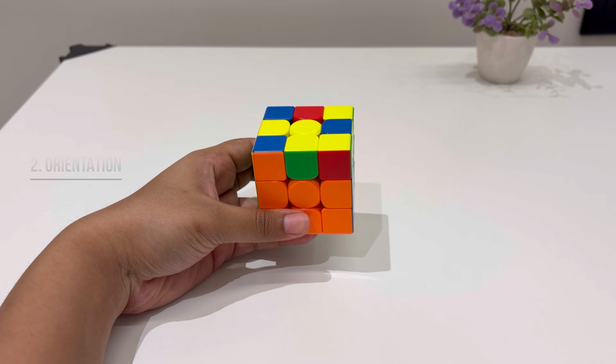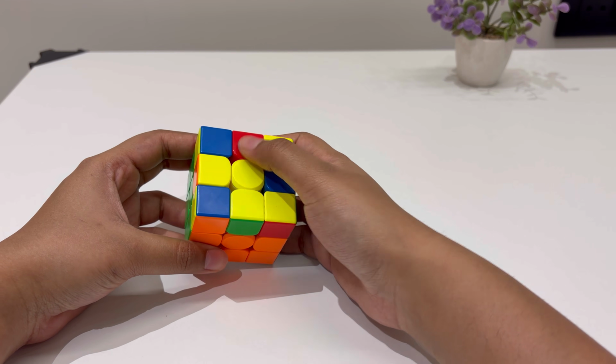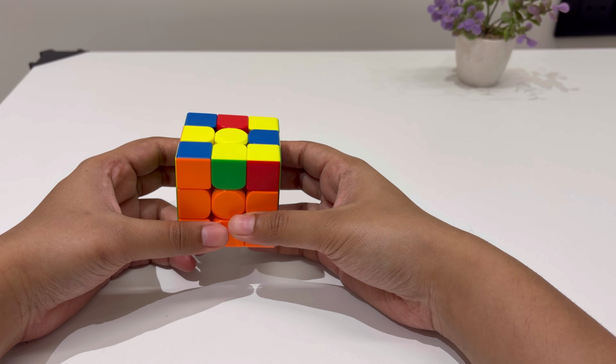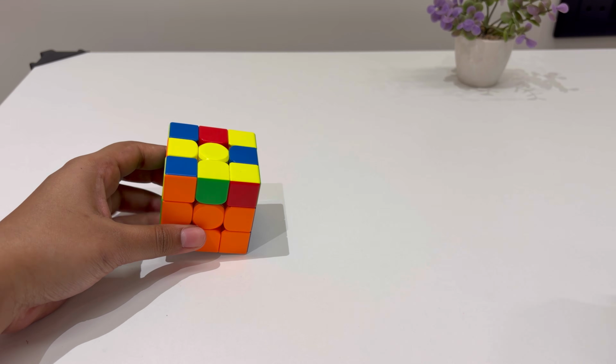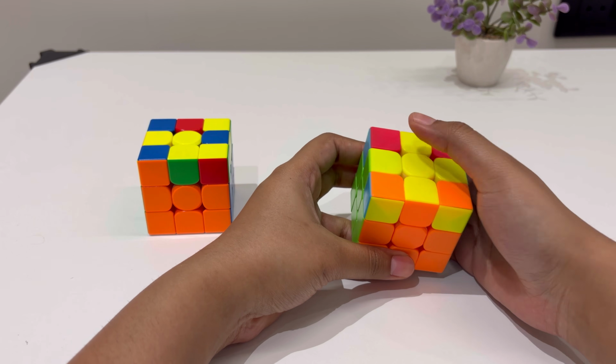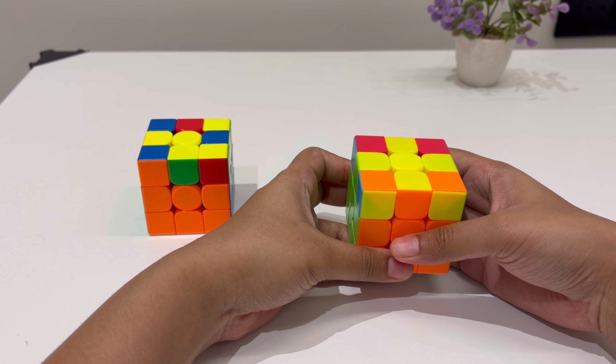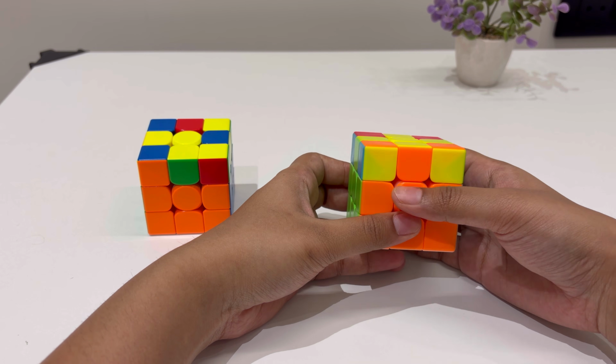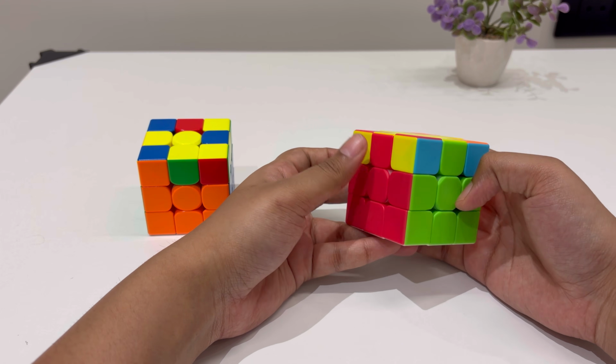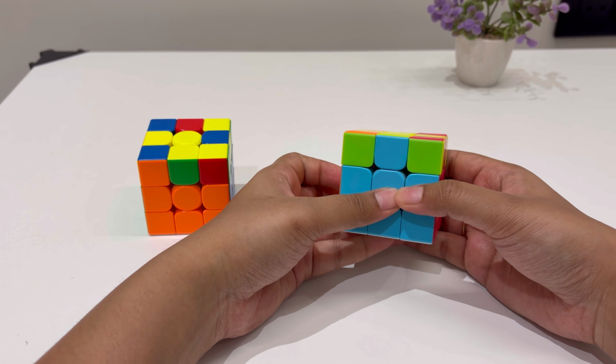So let's begin making a cross for the third layer, where I want to take this cube from this configuration to this one, where we have built a cross with the yellow portion of all edges facing the top and the rest of the colors perfectly aligned with the respective centers.